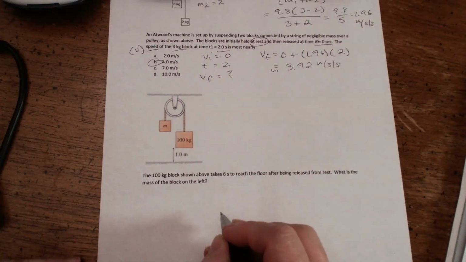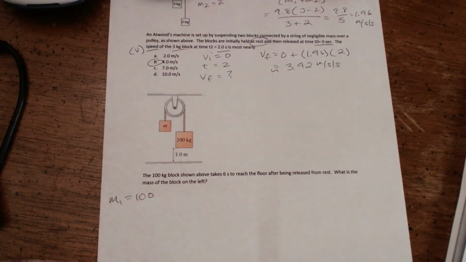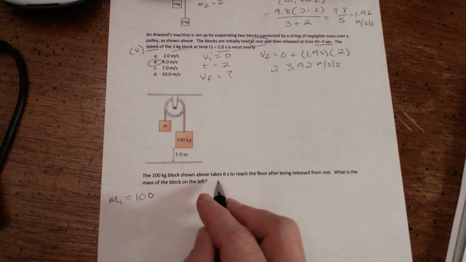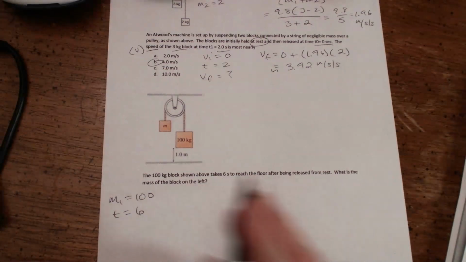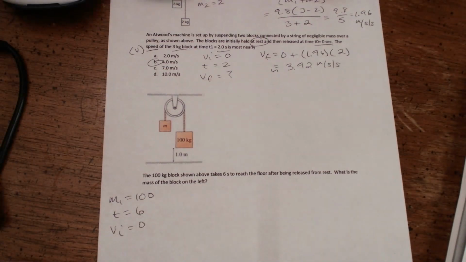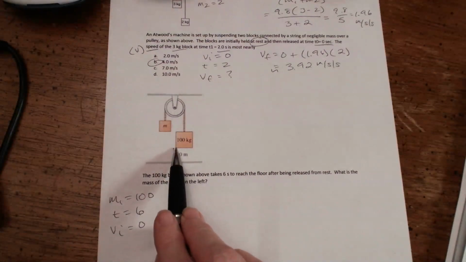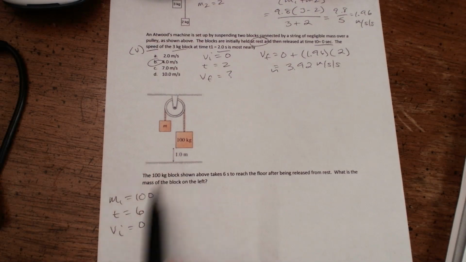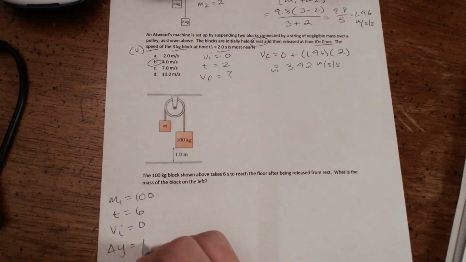Let's think about some of the things that we know. Okay, we know M1 is 100. We know that time is 6 seconds. We're released from rest, so we've got an initial velocity of 0. And we see that we're going to reach the floor. So it appears we're going to travel a displacement of 1 meter based on this picture. They don't tell us that, but I think that's what they want us to assume based on this also being a given. Okay.